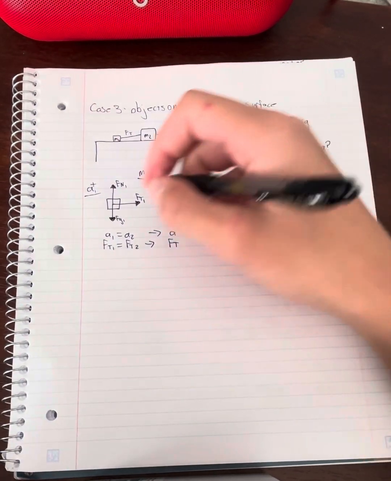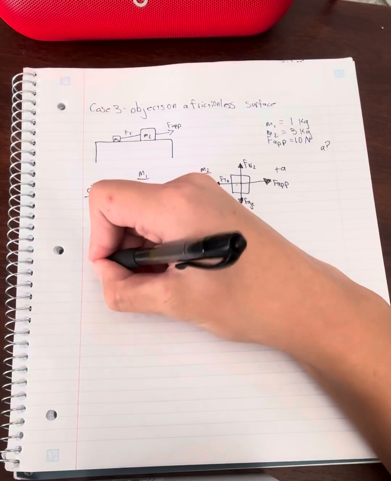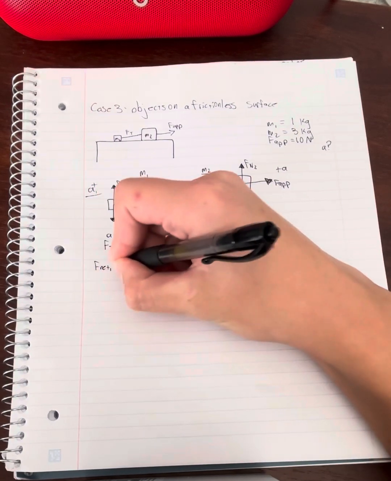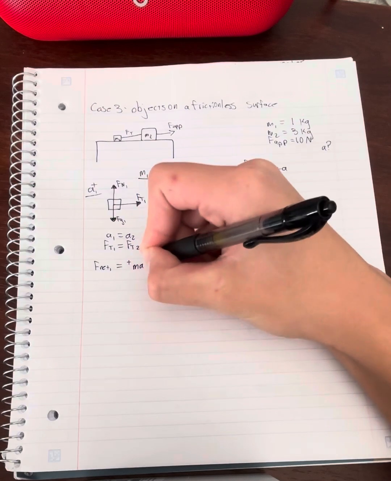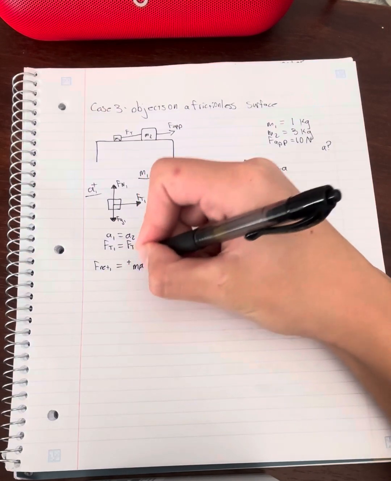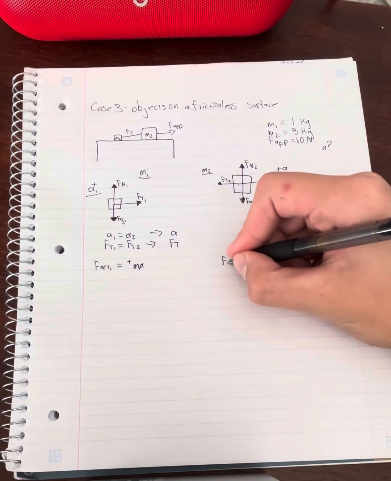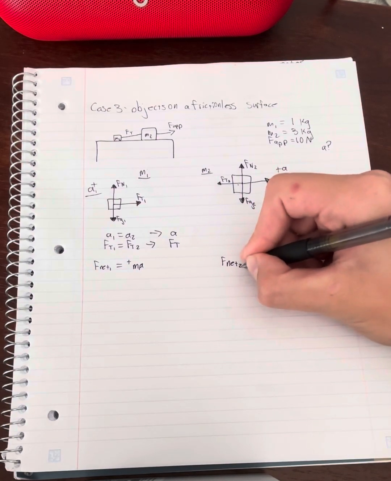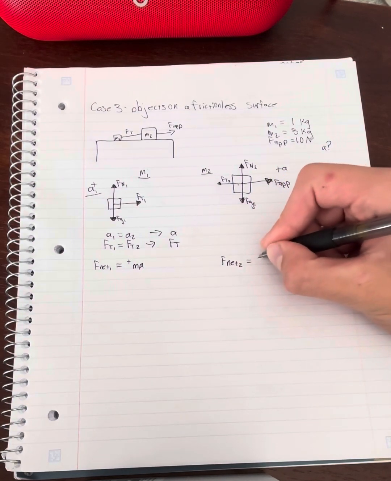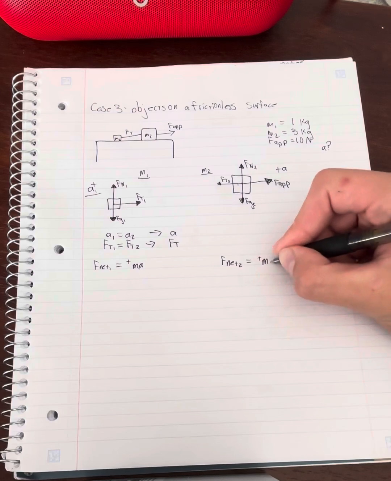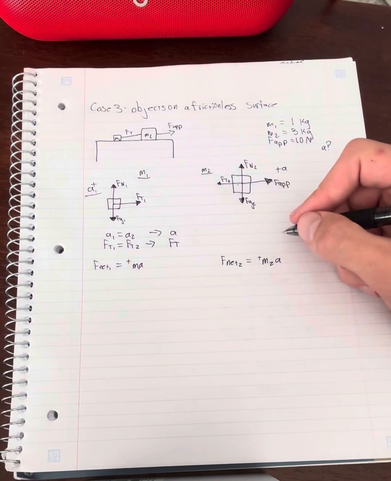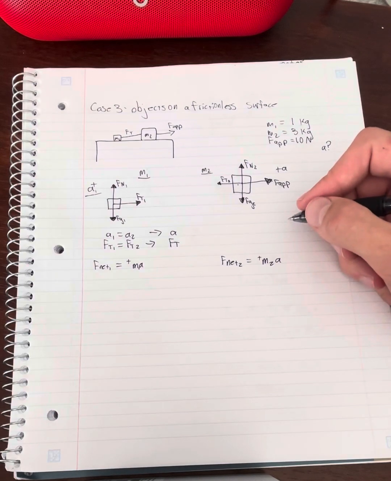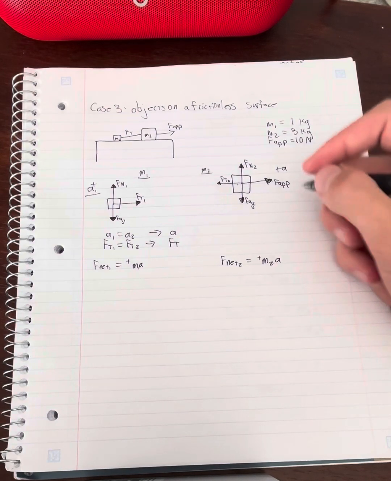We got to write F equals MA, and so since they're both positive, everything's positive, net force of mass 1 is M1A. Net force of mass 2 is also positive, M2A. We got to find all the forces acting on the object that cause acceleration.